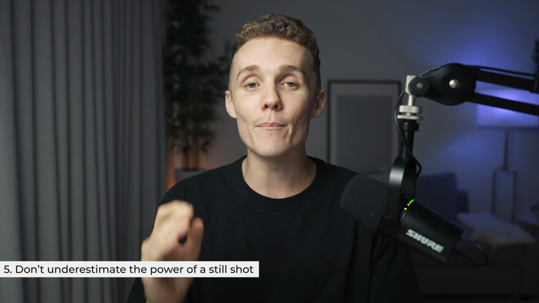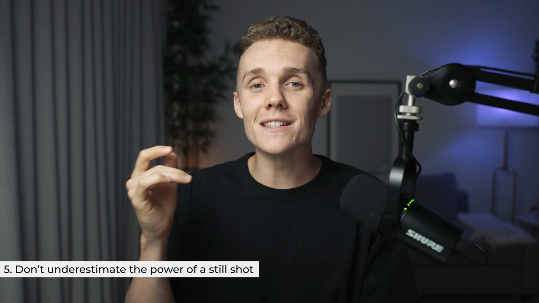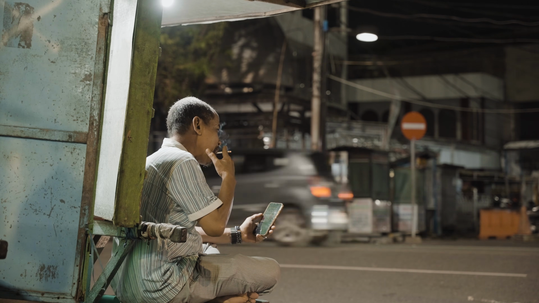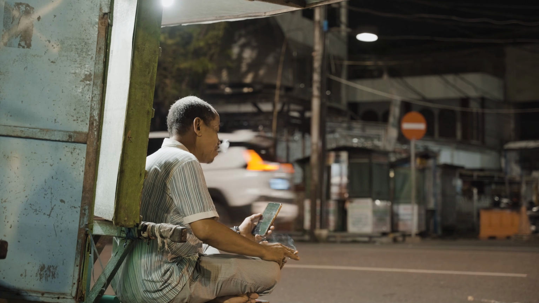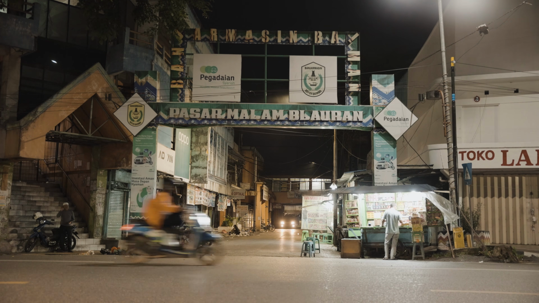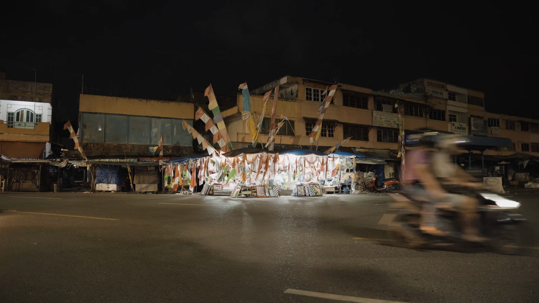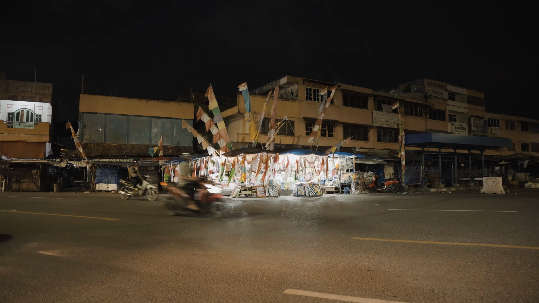All right, moving on to tip number 5, don't underestimate the power of a still shot. I'm guilty of this even to this day, but something I've been playing around with quite a lot recently is slowing down and capturing still shots. No movement. Still shots can be just as powerful, if not even more powerful, than shots with movement in them. Not every shot needs to be moving. There's already enough stuff moving in our world as is. So do yourself a favor, set up your tripod, get your composition absolutely dialed in, hit record, and capture some still shots.